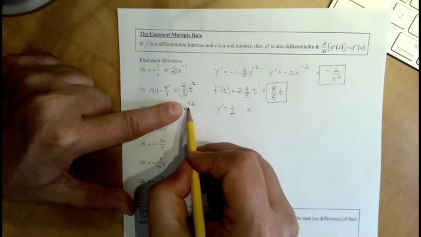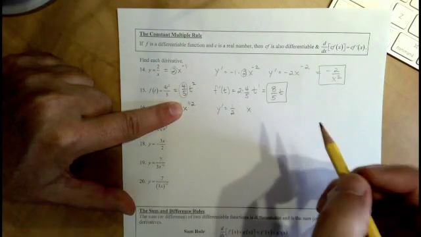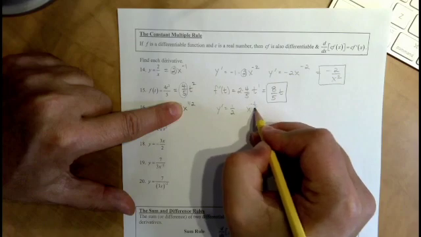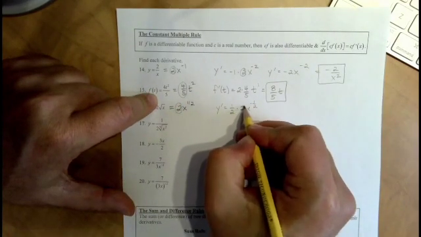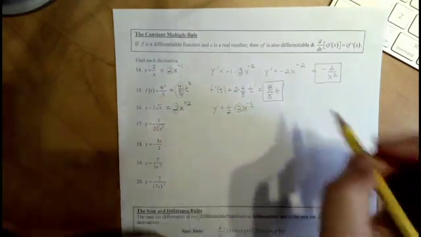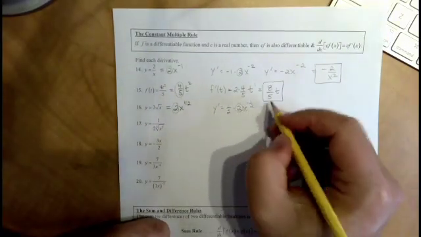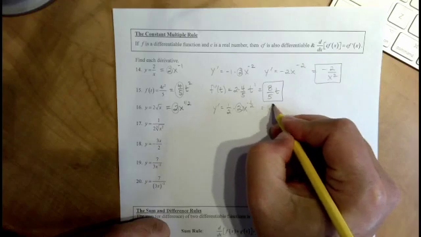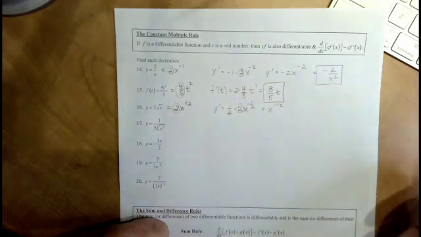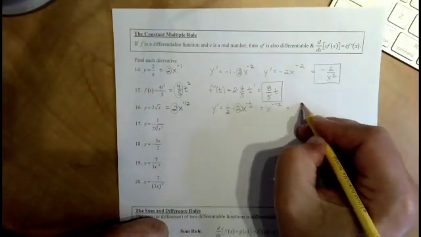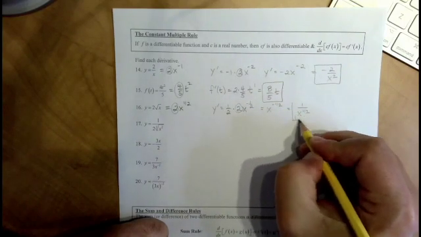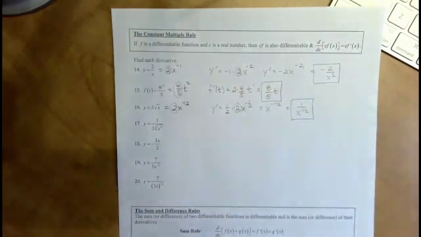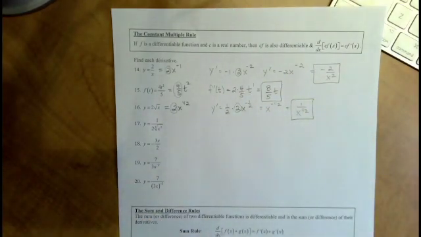I decrease 1/2 by 1 to negative 1/2. But now I also don't want to forget about this 2, so I'll put it back in. So 1/2 of 2 ends up being just 1. So I'm really left with just x to the negative 1/2. But I need to correct for the negative exponent. So this is 1 over x to the 1/2. So lots of shifting, lots of algebraic maneuvering.